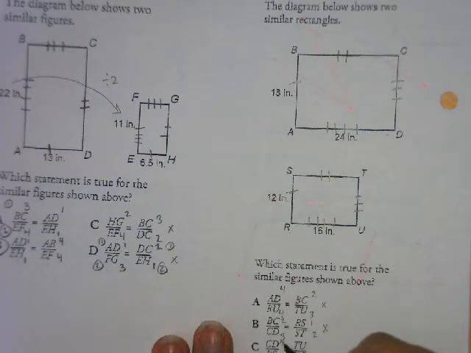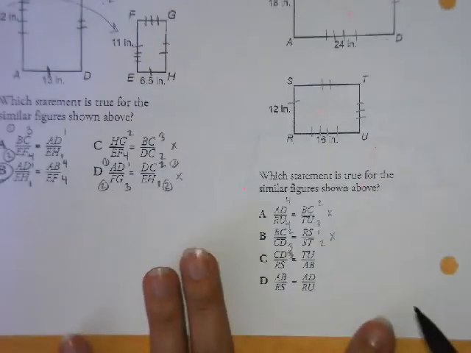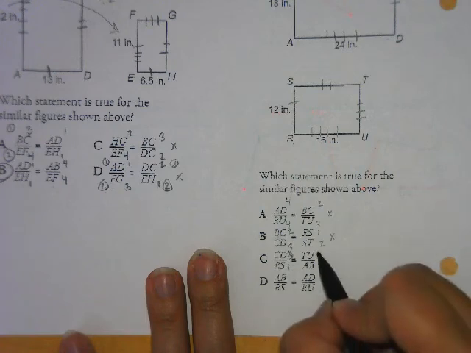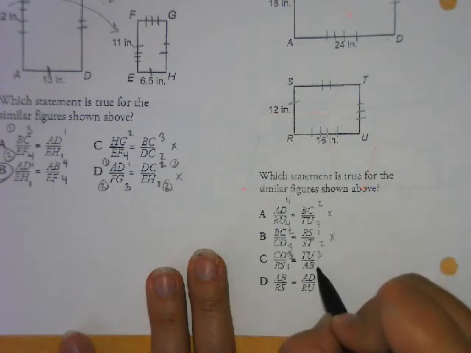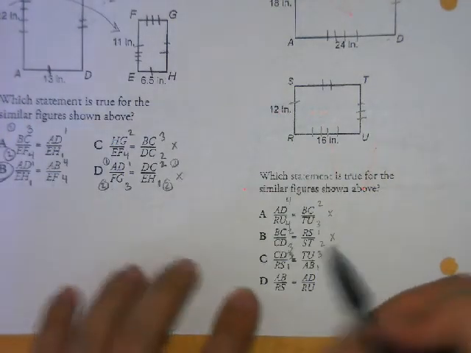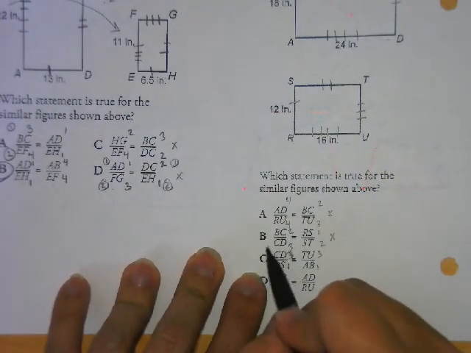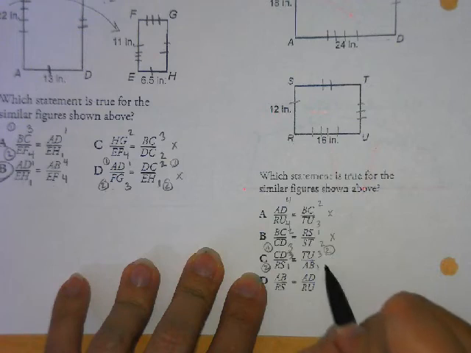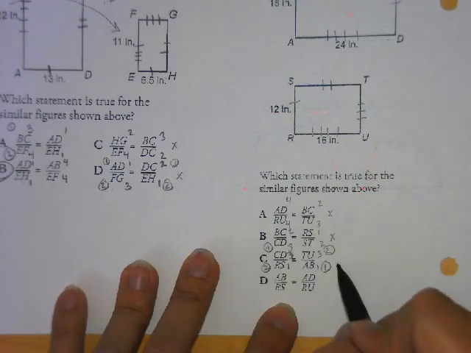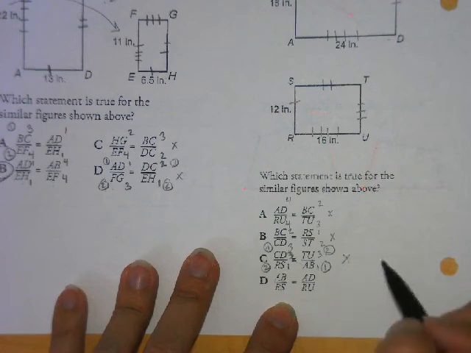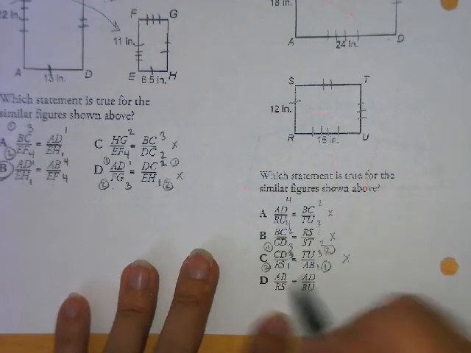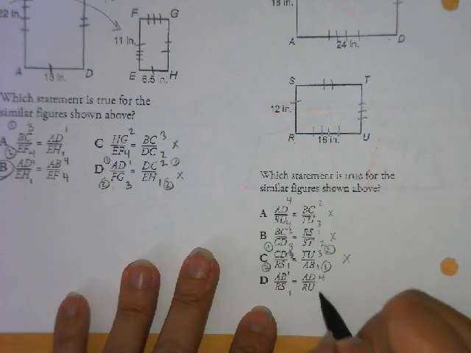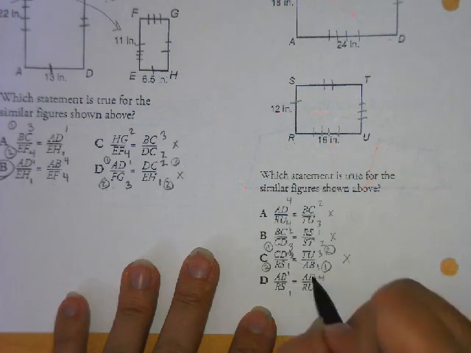CD is a 3. Try not to get my numbers mixed up here. RS was a 1. TU was a 3, and AB was a 1. Now, be careful here. We have to check our shape. This is shape 1, and this is shape 2. This is shape 2, and this is shape 1. So that is not going to work. Our shapes cannot be diagonal. So even though our cross product works, not going to happen. 1, 1, 4, 4, shape 1, shape 2, shape 1, shape 2.